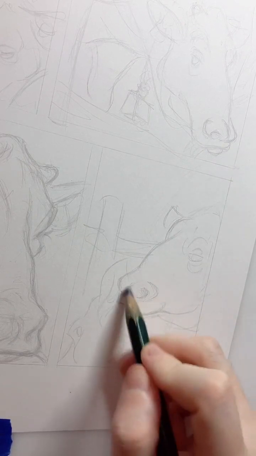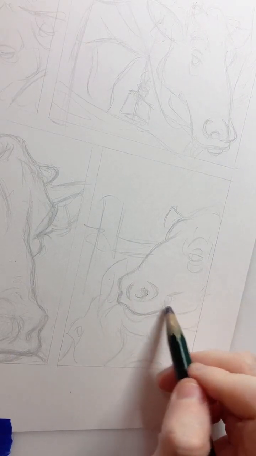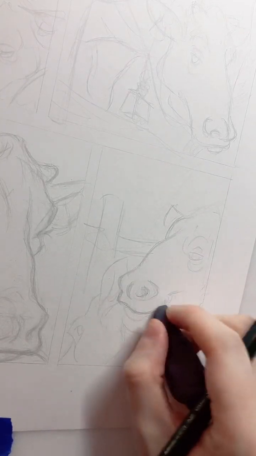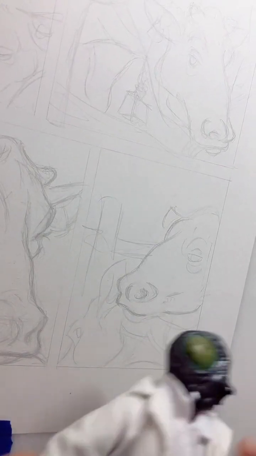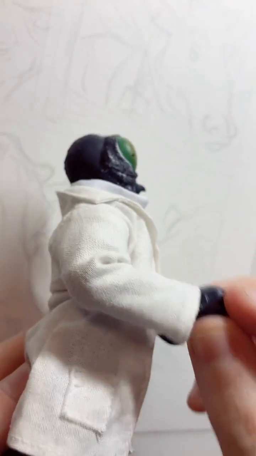I think they still make it, but the version that I got there was a special one, I think. I also use this Fly action figure as well. He gets pretty cool folds in his lab coat.